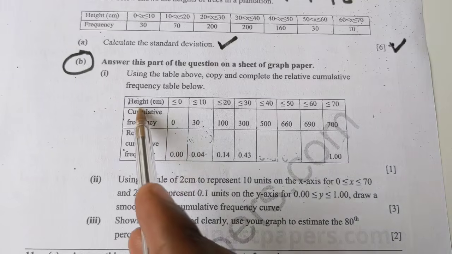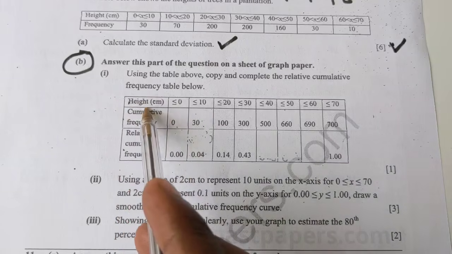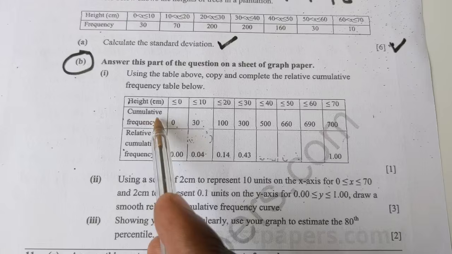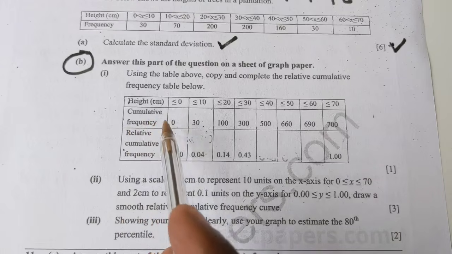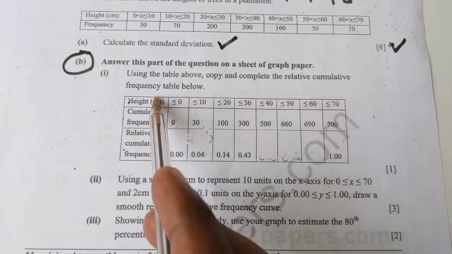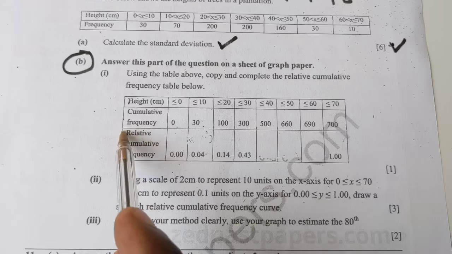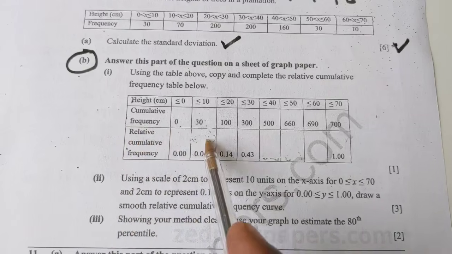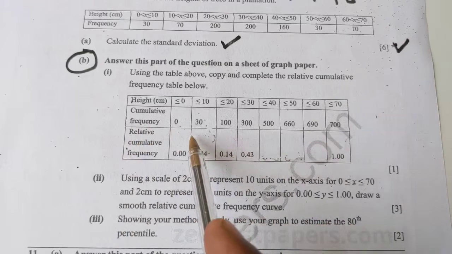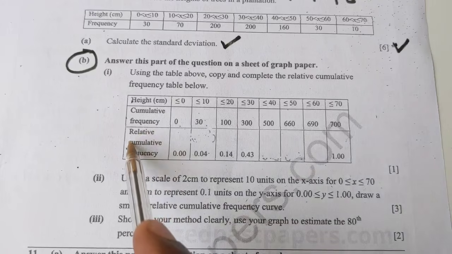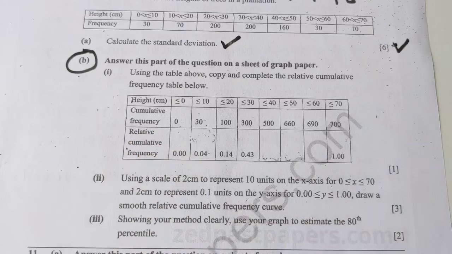Here it is the height. Here it is the cumulative frequency. But they're asking us to complete the relative cumulative frequency, this is it here. It means that it is the last table that we are supposed to complete. Only the last table is the one we are supposed to complete.